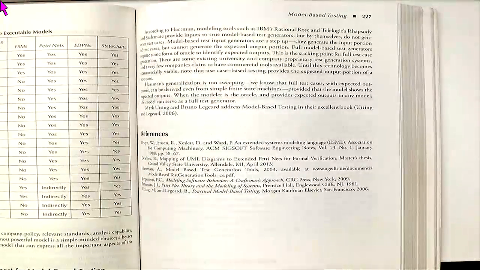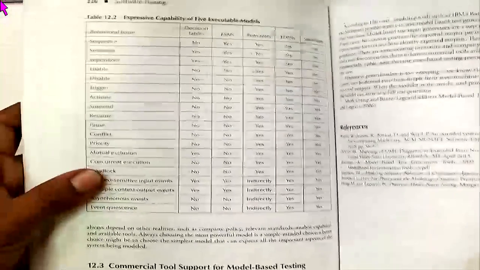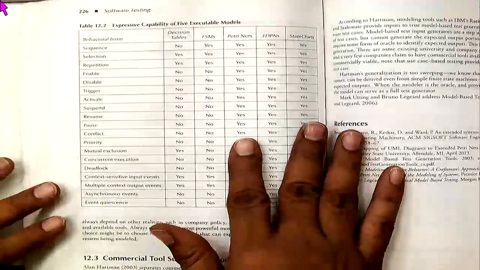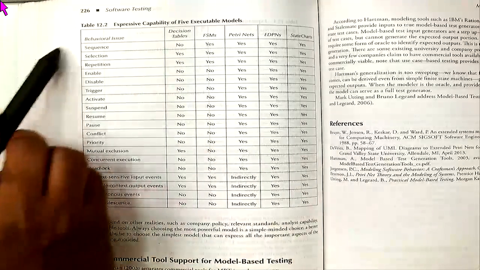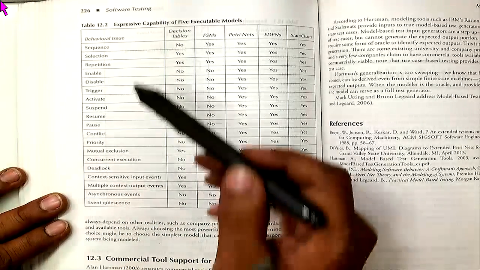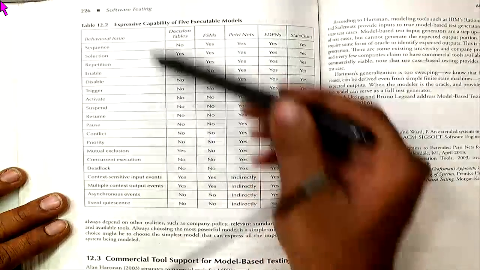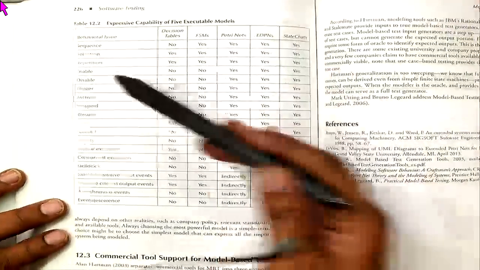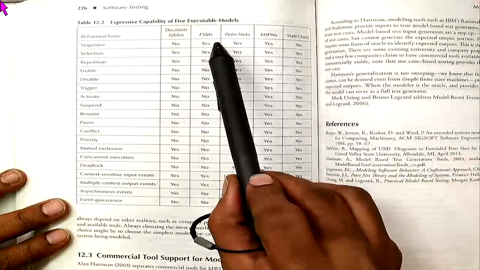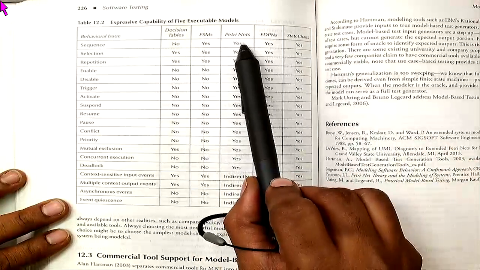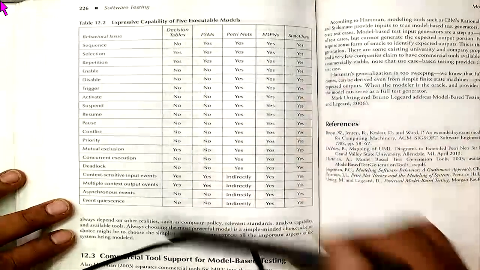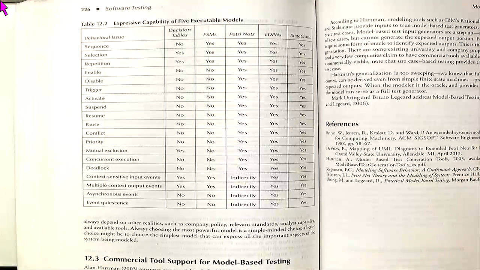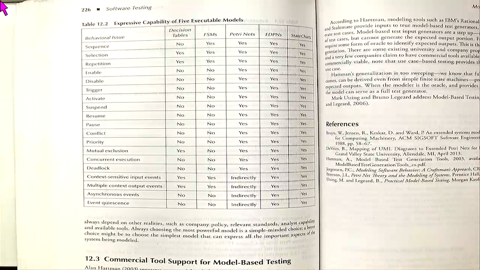One of the other things one would always ask is, what are the appropriate choices for our executable model? You would see that we have the same behavioral issue over here. The leftmost column is the behavioral issue, and then you've got decision tables, finite state machines, Petri nets, state charts, EDPNs, which show whether their expressive capability can be used or not.